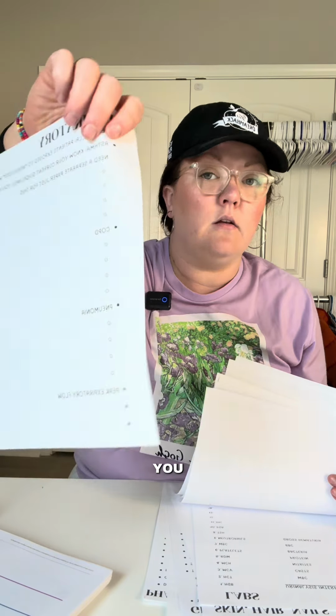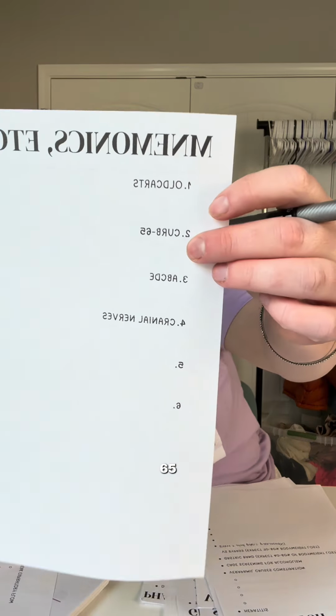Question number 3, what is the CURB 65 criteria? So this is an example of when you could put this a couple of different places. So I'm going to show you the couple of places where I would put it. Number 1, you can obviously put it in respiratory, because it has to do with pneumonia, right? But also I already have it on the mnemonics paper. And this is what I think would be a perfect place to put it. The CURB 65 right here. We can go ahead and write this down.